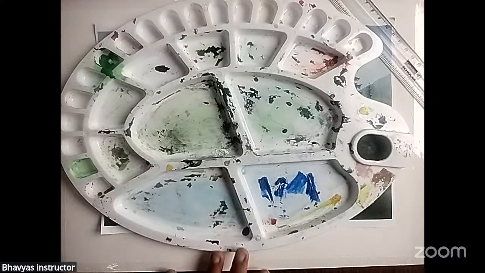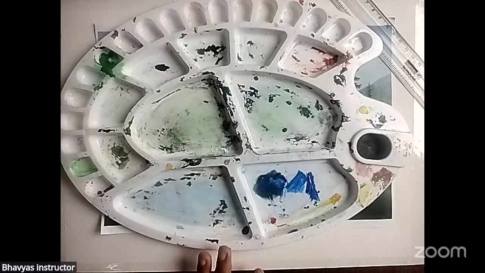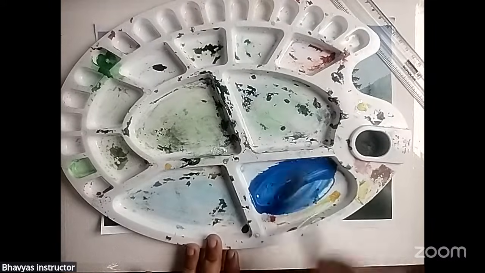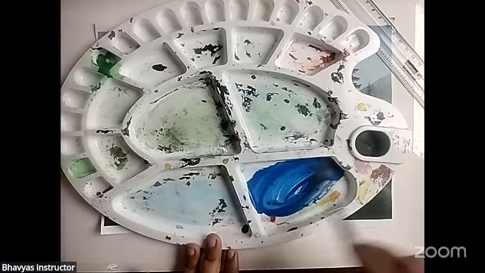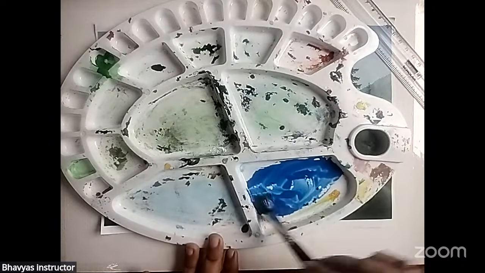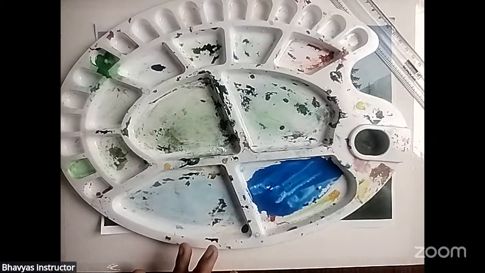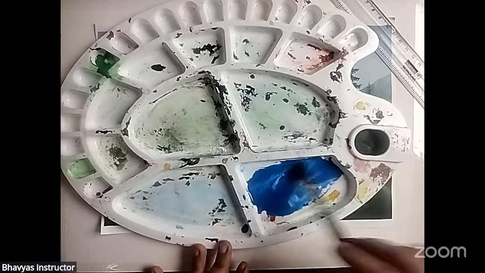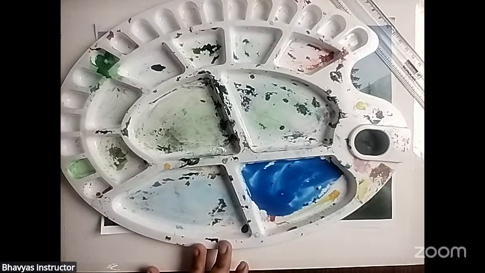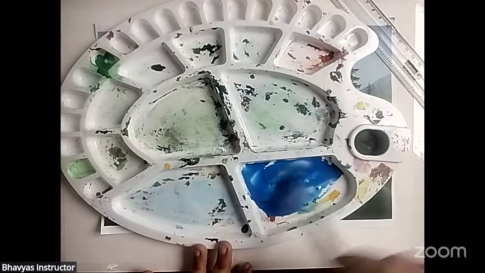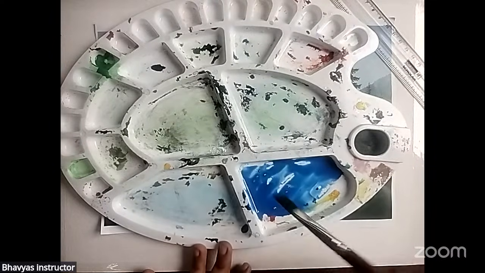Now, for this color, add water with the brush. You need to add more. It should look in flowy consistency. So this much you need to add.